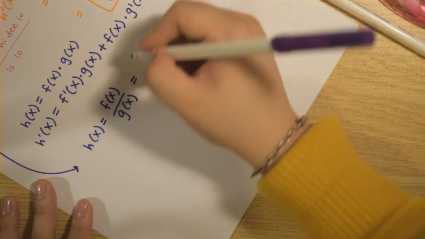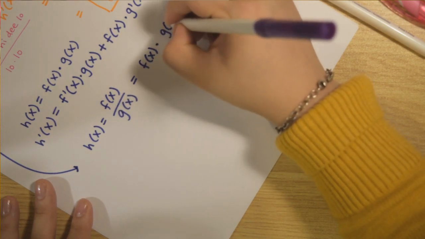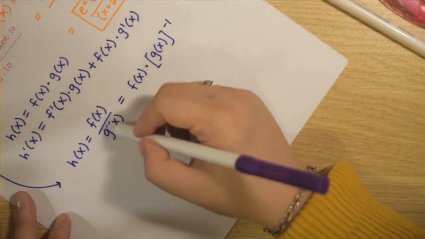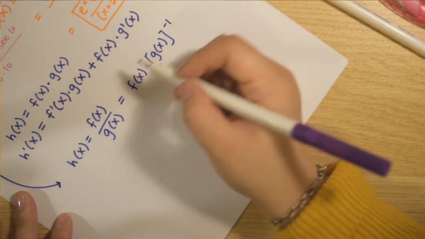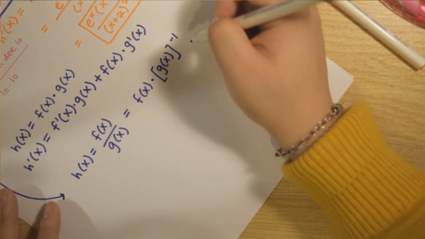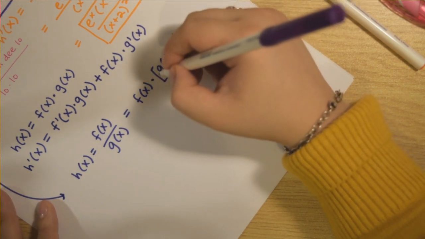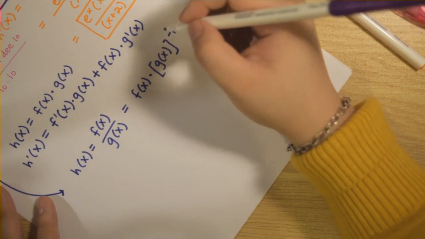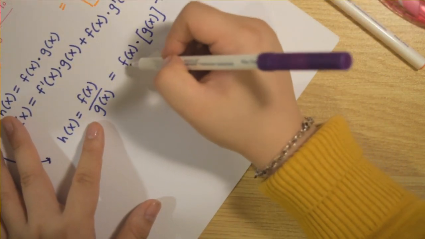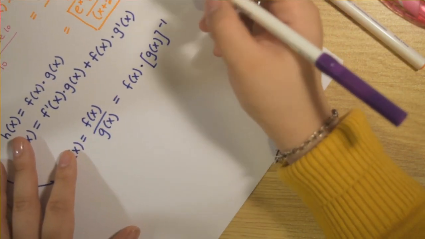If I rewrite that as f of x times g of x to the negative 1, meaning I bring this bottom up here back to the top, and using our idea of exponents, a negative exponent means a 1 over this thing. So if I bring the g of x up to the top, I'll have f of x times g of x to the negative 1.